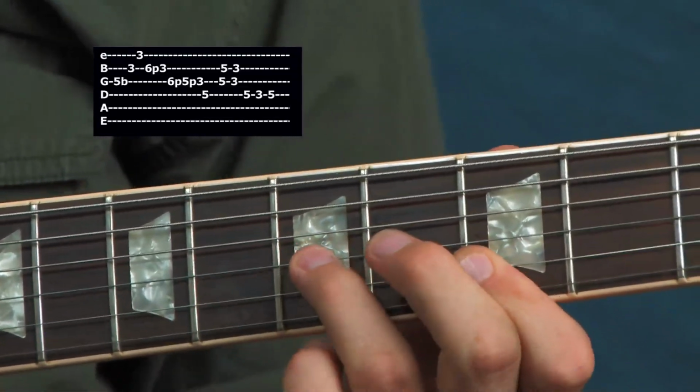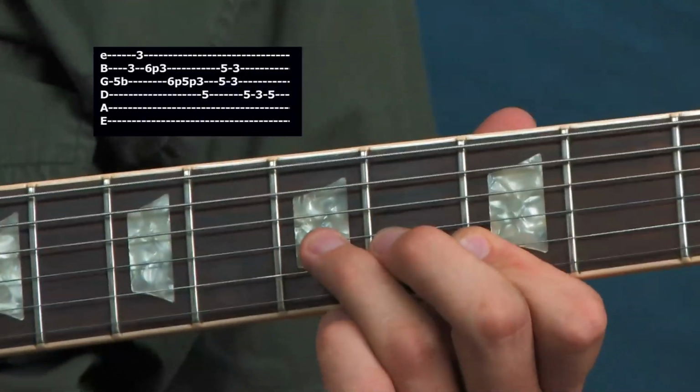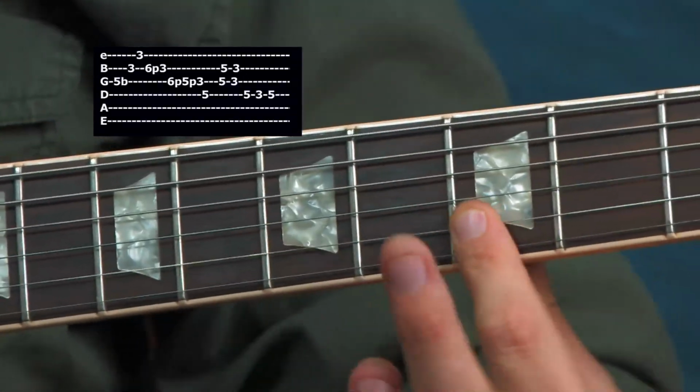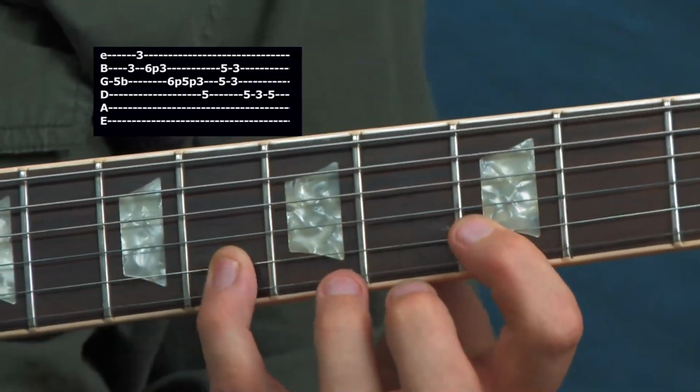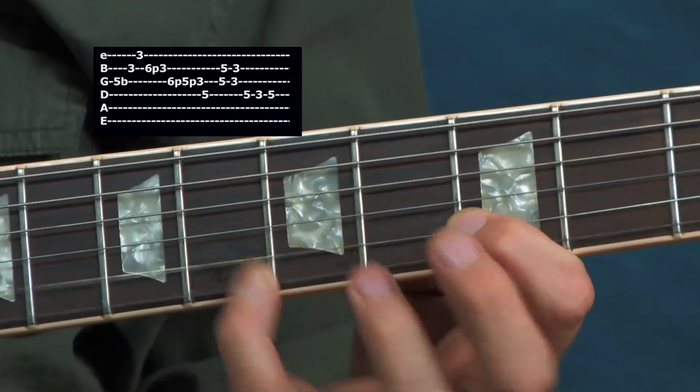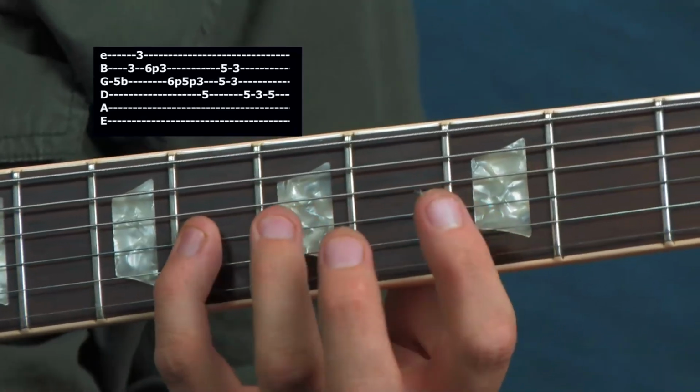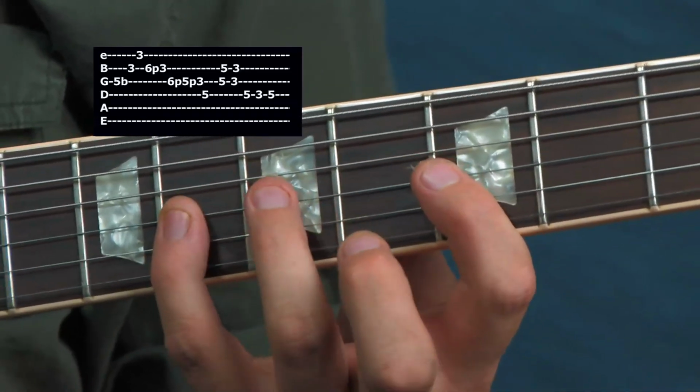Breaking that down, I'm bending the 5th fret up a whole step, playing 3rd fret at 2nd string and 1st string, pull off from 6 to 3 on the 2nd string. Now we'll pull off from 6 to 5 to 3 on the 3rd string.